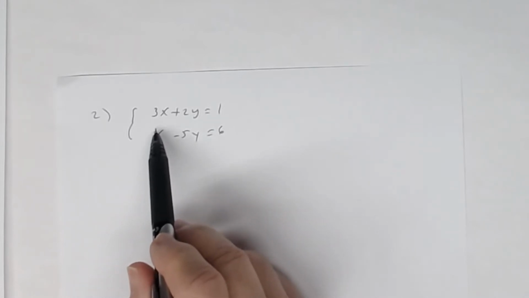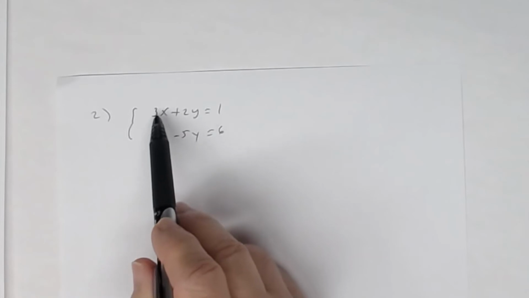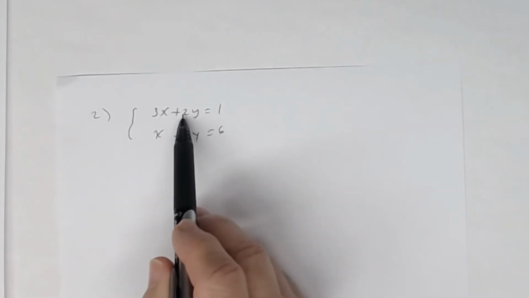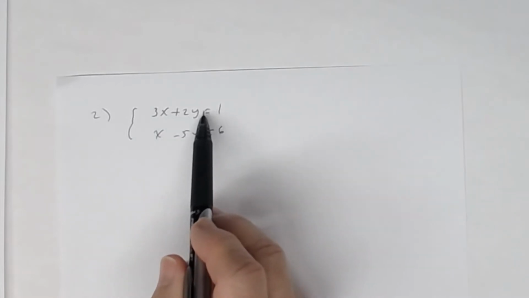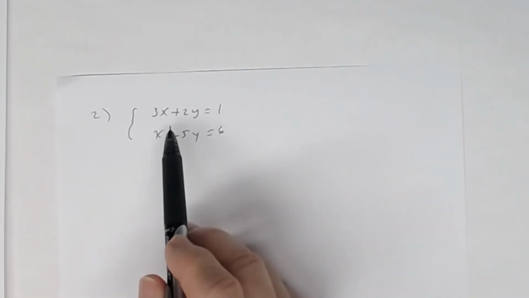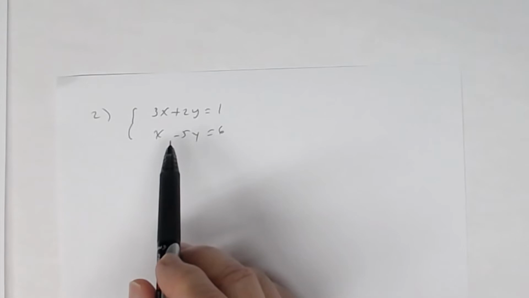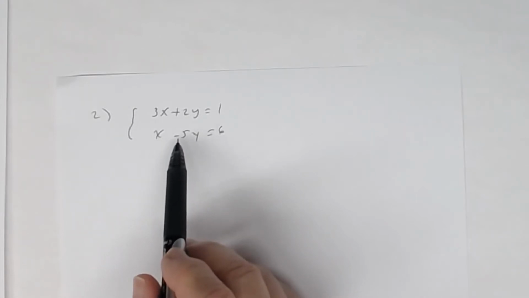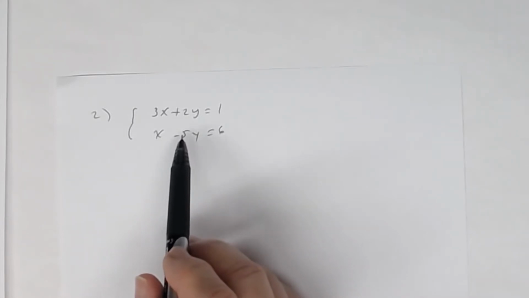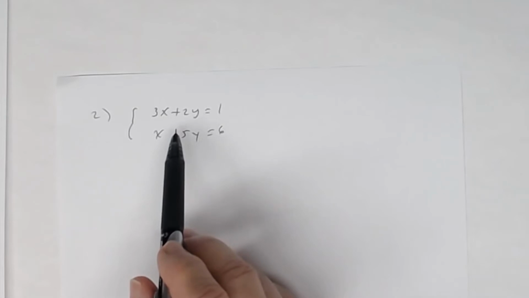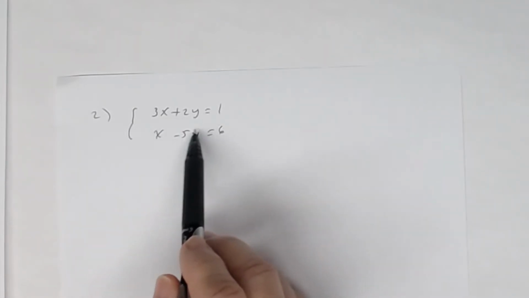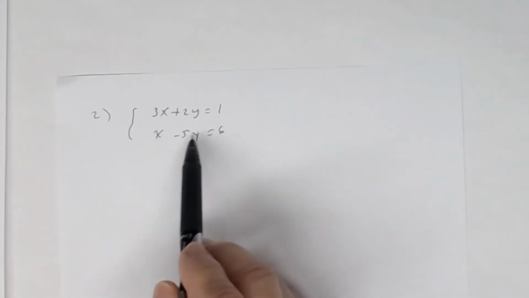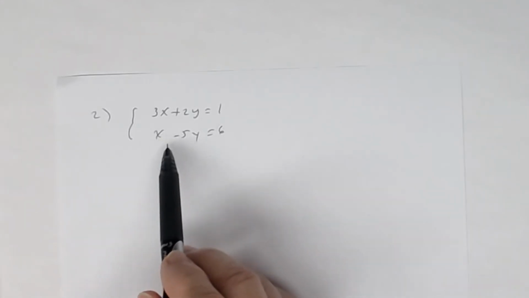You see how the coefficient of x here is 3 and the coefficient of y is 2. If you were to get x by itself, you would have to divide everything by 3, and you would have fractions. You don't want fractions. Sometimes you have no choice but to deal with fractions, but if you don't have to, then don't. So this equation here is the easiest to get x by itself. Let's do that one.